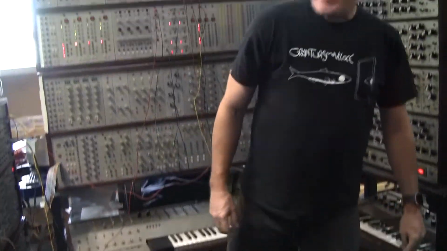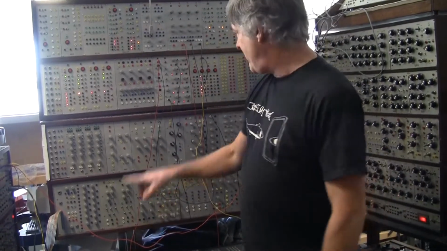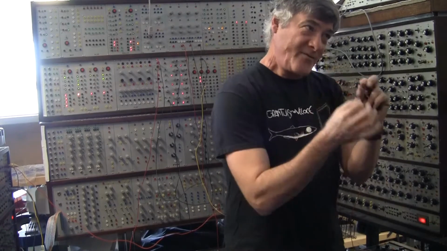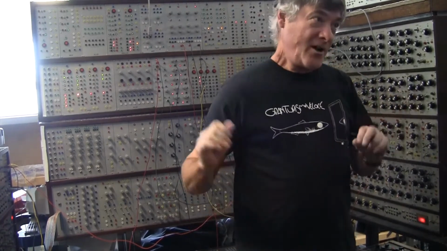It's not synced yet. That's not synced. That's the drum machine, but I'm driving the clock in the drum machine through the sequencer, so in principle, it should be related in time. Probably not, because I have to tweak it more, but it could be. I could have it slaved.